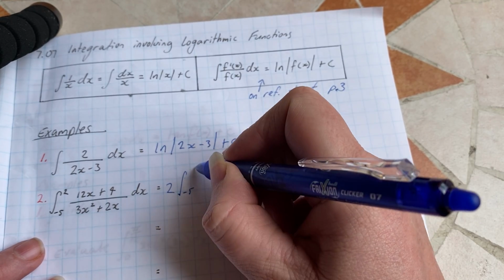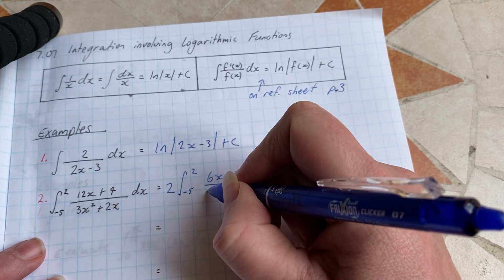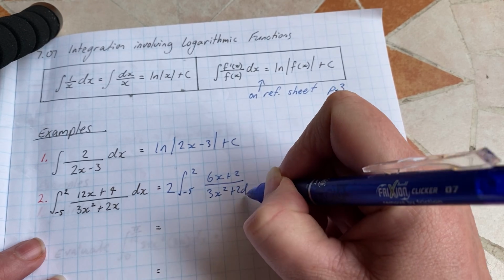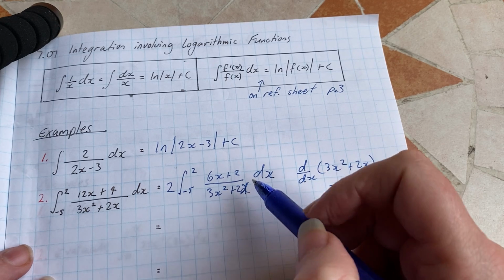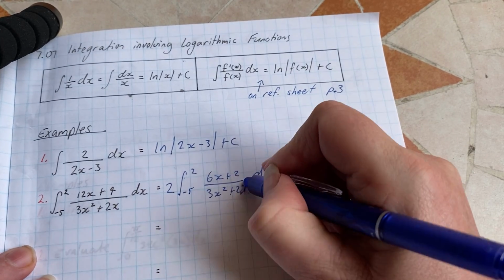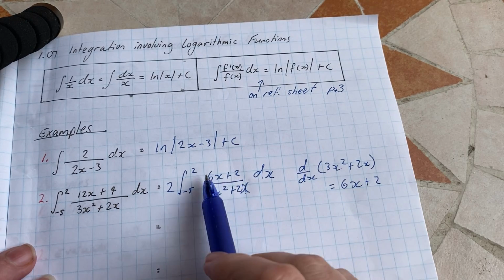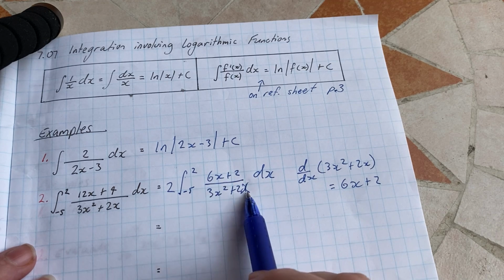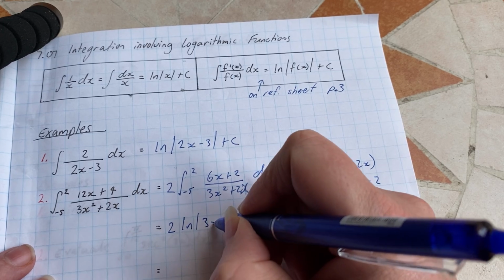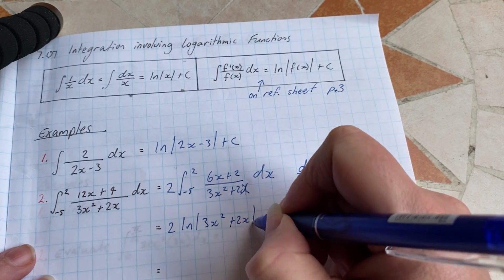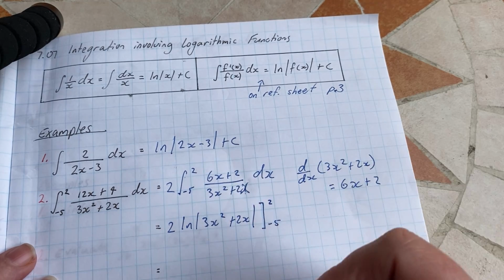So the integral from -5 to 2 times 6x plus 2 over 3x squared plus 2x with respect to x. Okay, let's tidy that up a bit. So now the numerator is exactly the derivative of the denominator, so we know it's a log. So 2 log absolute value of the denominator. It is a definite integral from -5 to 2.